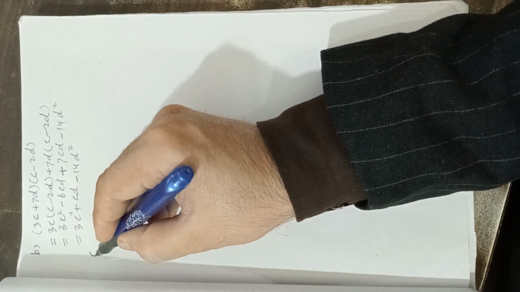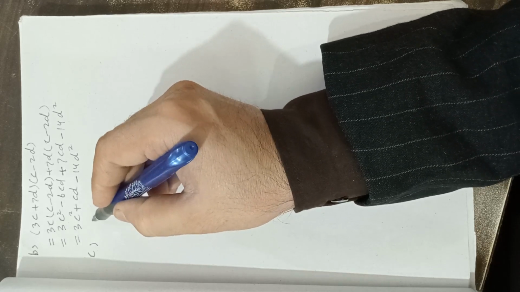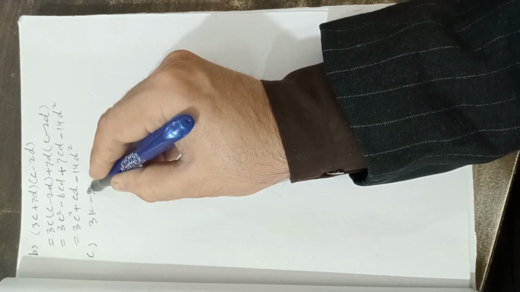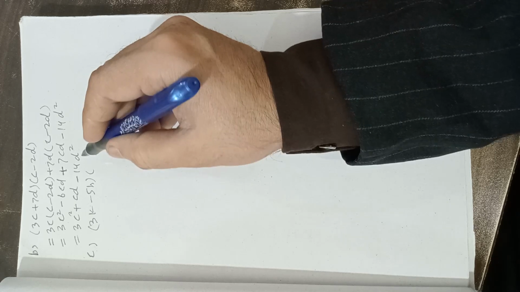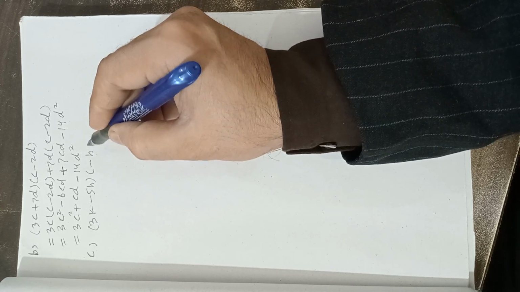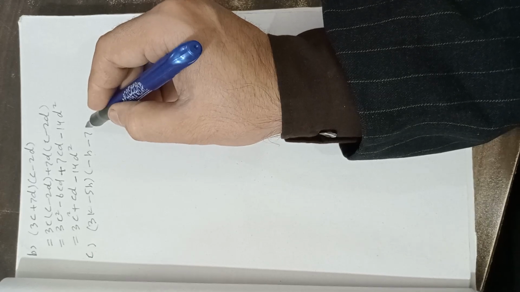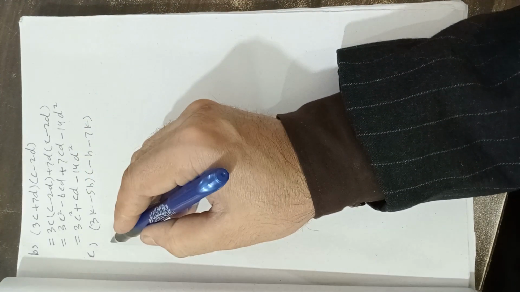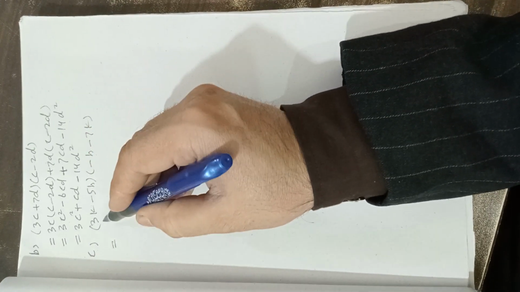Now C part is 3k minus 5h whole bracket and then minus h minus 7k whole bracket. Now perform the multiplication in the similar way.